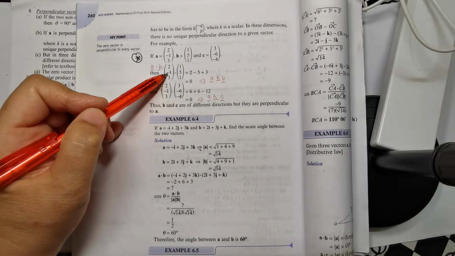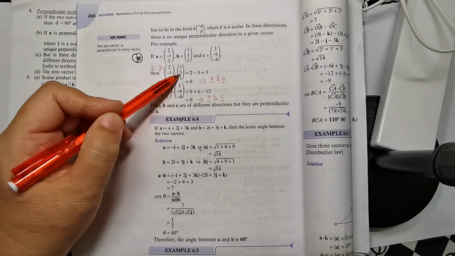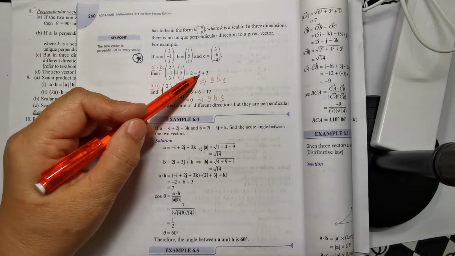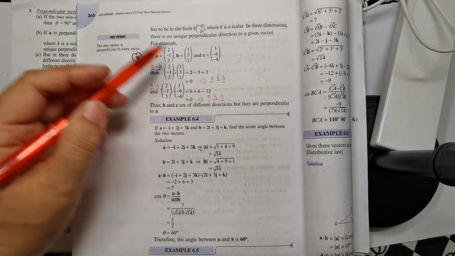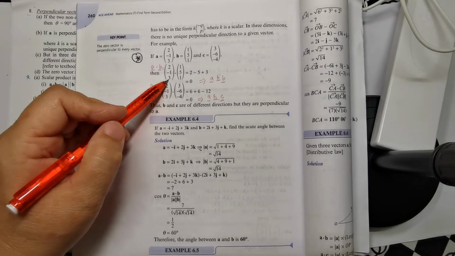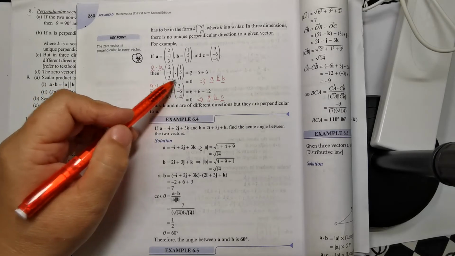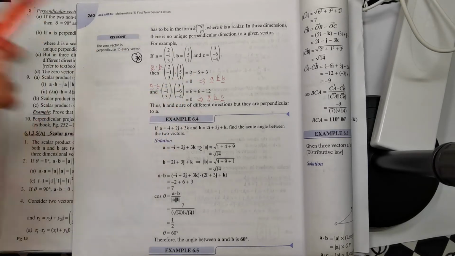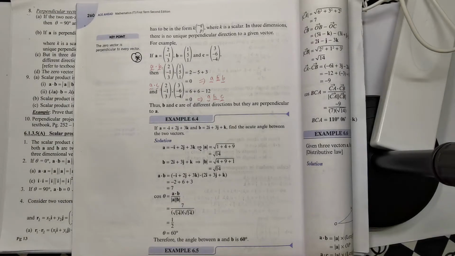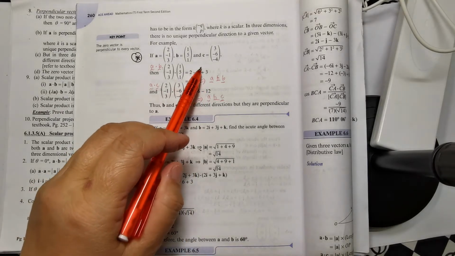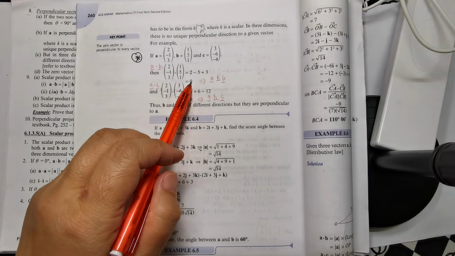Plus Y multiply Y, so -1 times 5 is -5. And plus Z times Z, 3 times 1 is 3. Just X component multiply X component, Y component multiply Y component, Z component multiply Z component. Then you add up all the answers, equals 0.